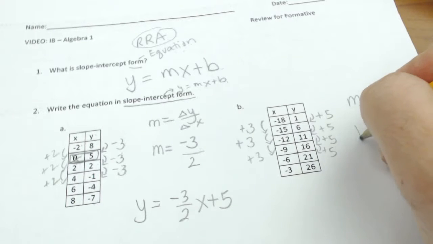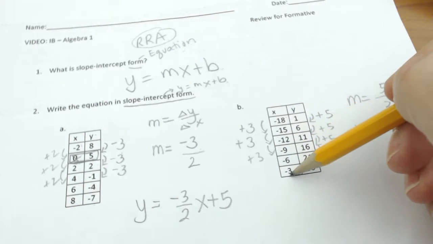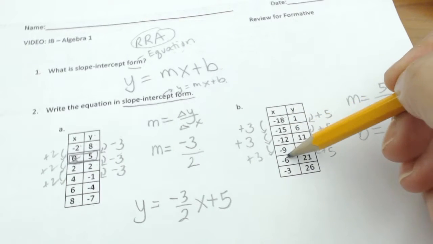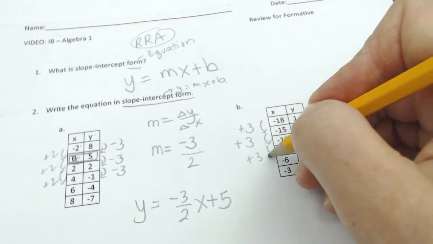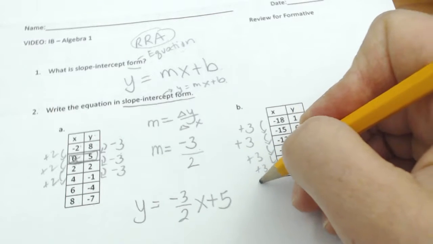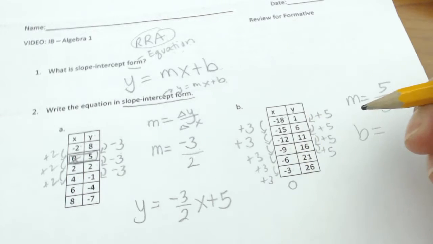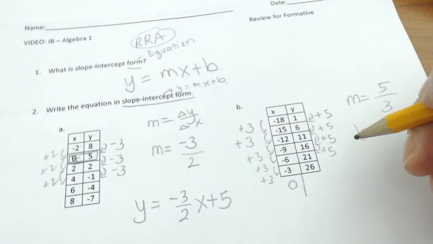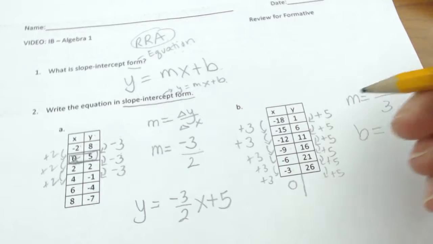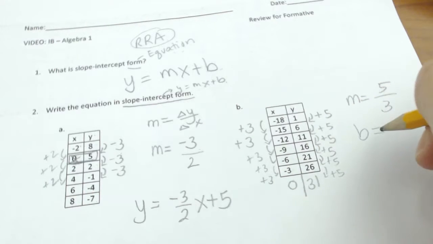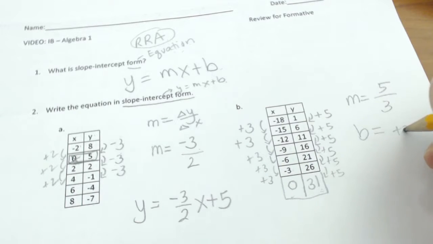Now we have to find our b. Our b is when we locate where x is 0. So let's look. Here, I don't have a 0, so we're going to have to find it. If you notice, -18, -15, -12, -9, -6, each time we're adding 3. So let's keep adding 3. If we add 3 to -3, look where we get. We get 0. So we actually have to add one more onto this table. My change in my y's was plus 5. So let's keep adding plus 5. 26 plus 5 is going to give us 31. So here is where my x is 0, my y is +31.